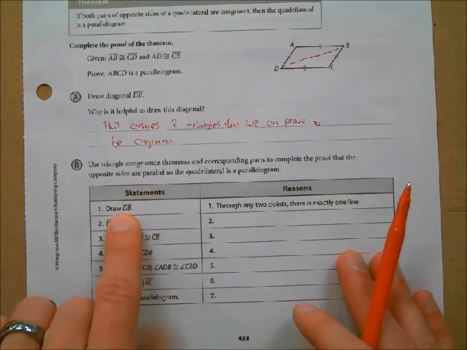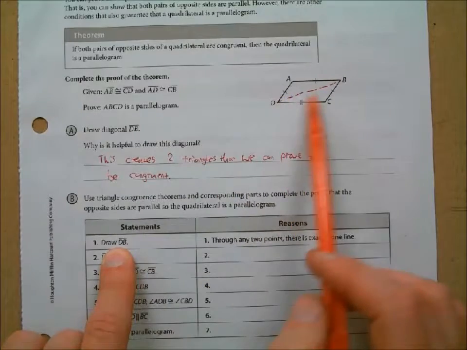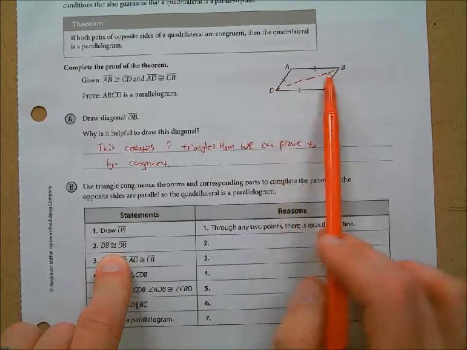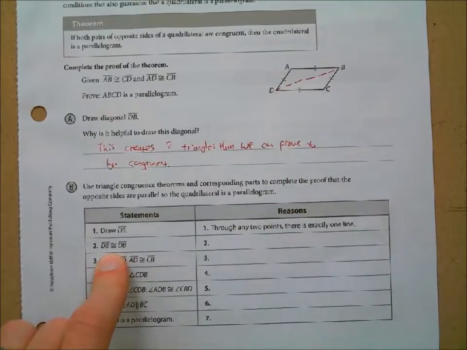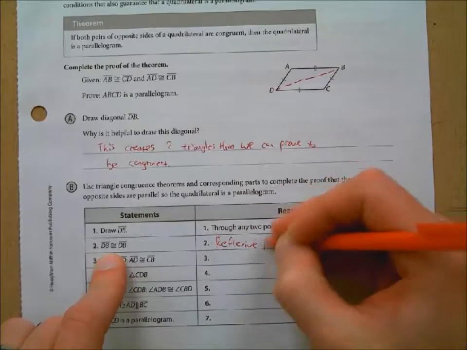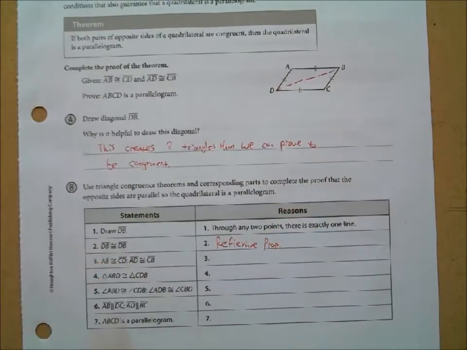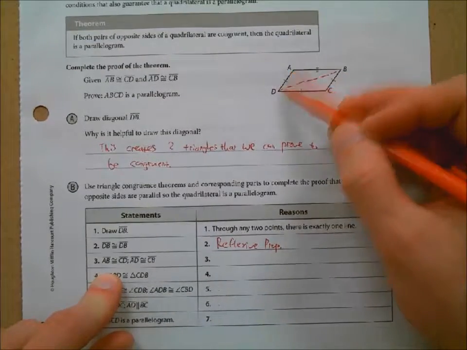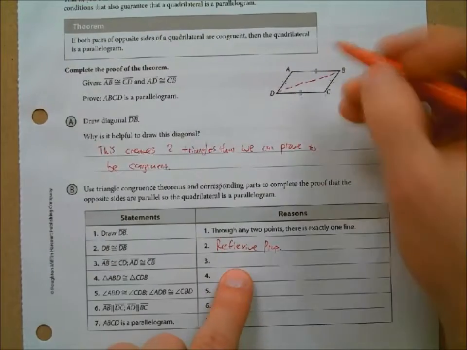Okay, we start like we did here by starting with the diagonal DB, and then we can say that segment DB is congruent to itself by what property? Reflexive property. Okay, we can then say that AB is congruent to CD and AD is congruent to BC. How do we know that those congruences are true?